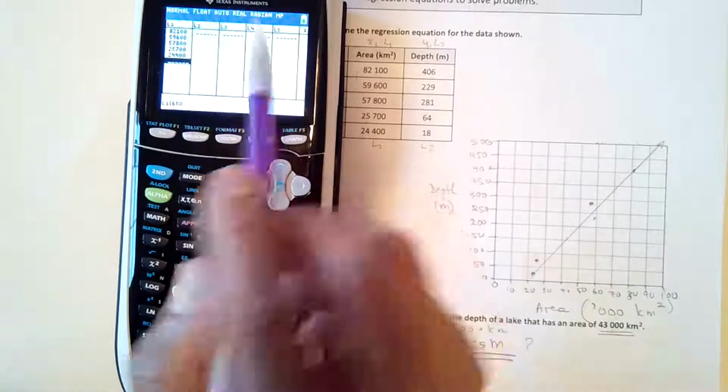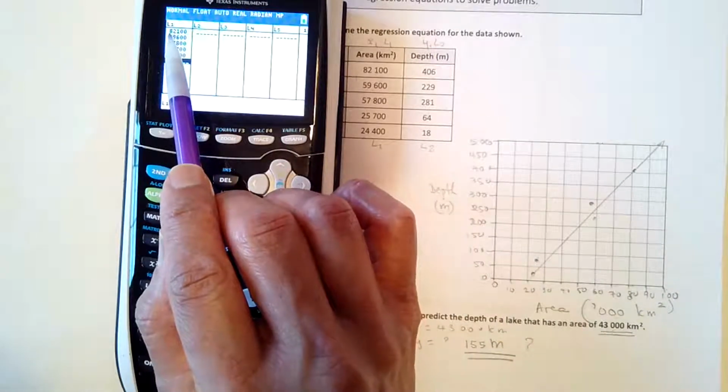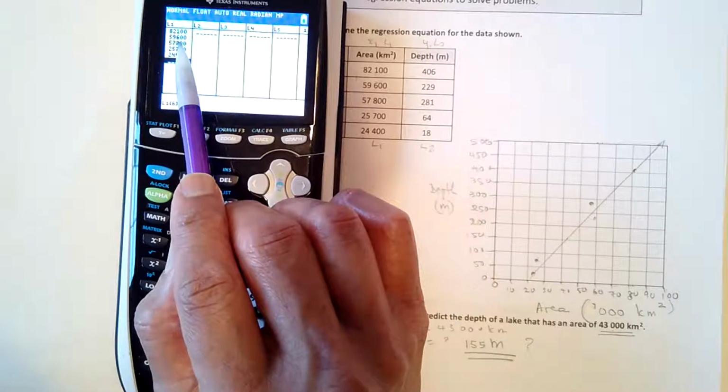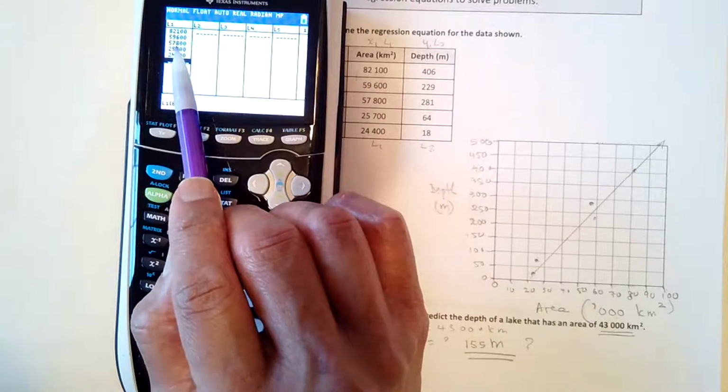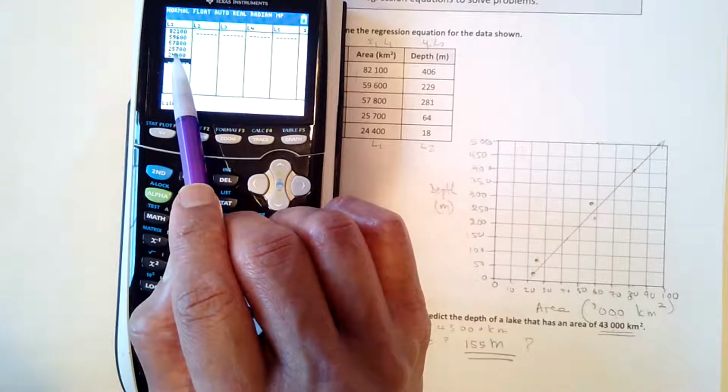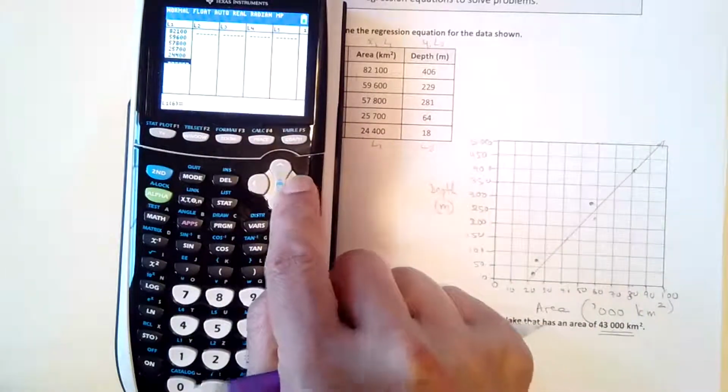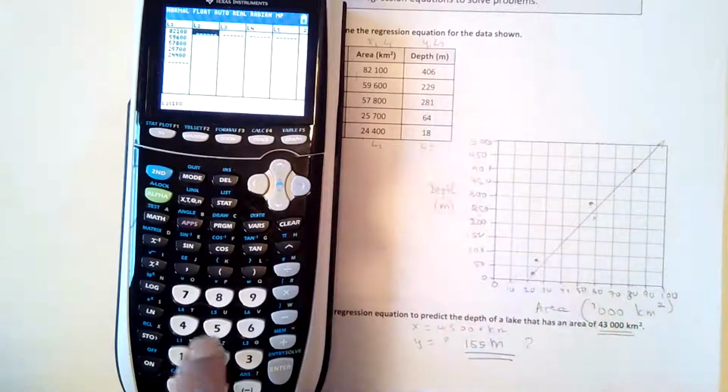Make sure these are correct: 82,100, 59,600, 57,800, 25,700, and 24,400. Now I go to my L2.